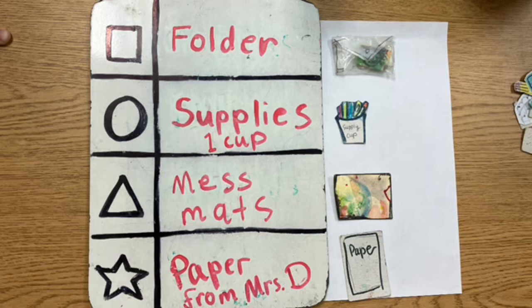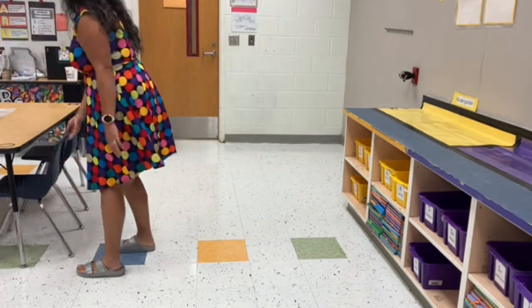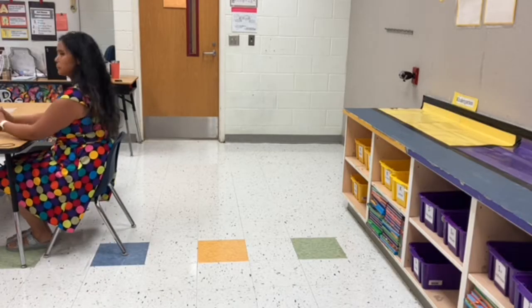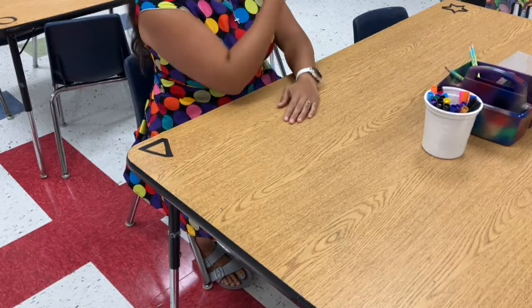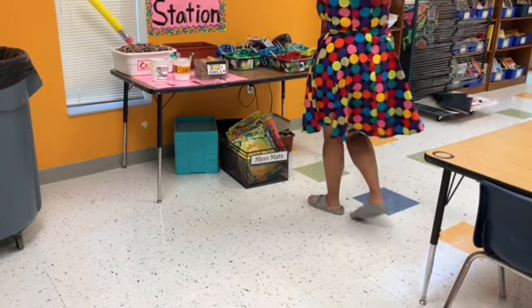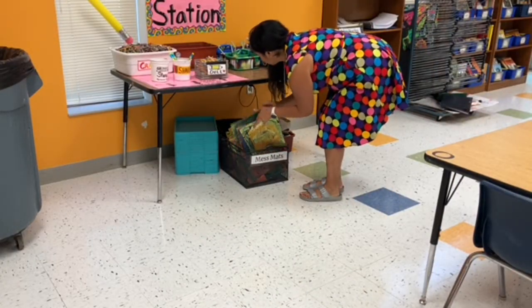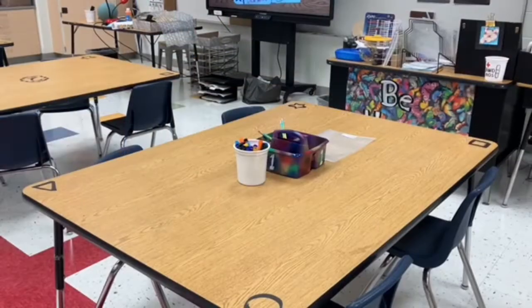Circle in this example class is getting a supply cup. Now, when I say it's their turn, they're going to get up, use good walking feet, and they're going to get one supply cup for their table, putting it back down in the middle of the table, and no one should be touching it yet because we have not had our full instructions yet. This next person, triangle, is going to get mess mats. They count how many people they have, and they're going to go get mess mats from the back of the room. When you get back to the table, please place them down respectfully in front of the people who need them.